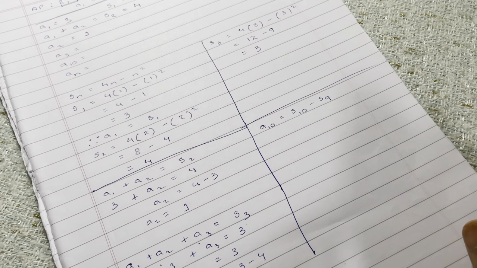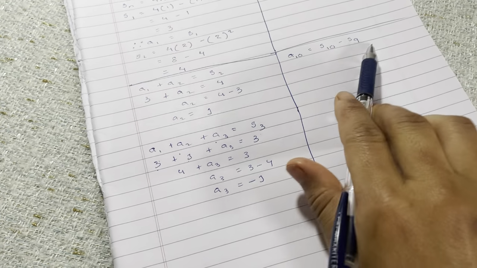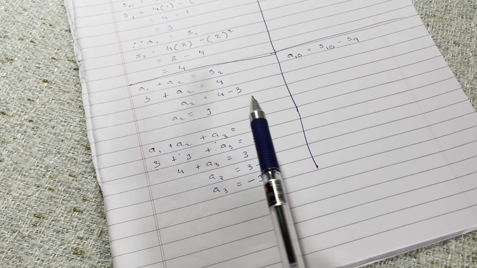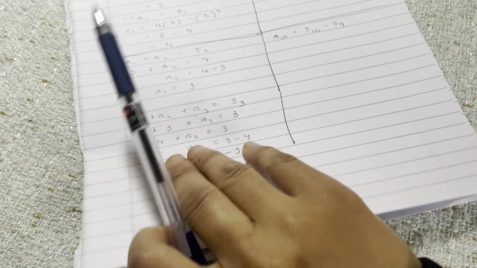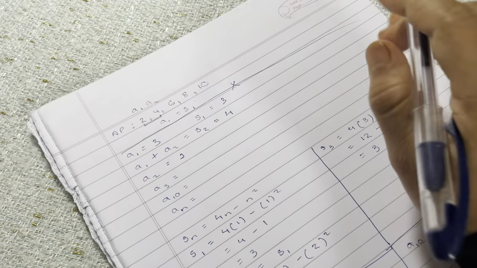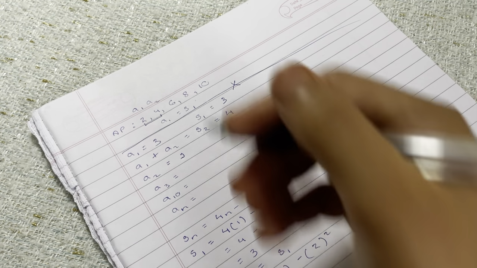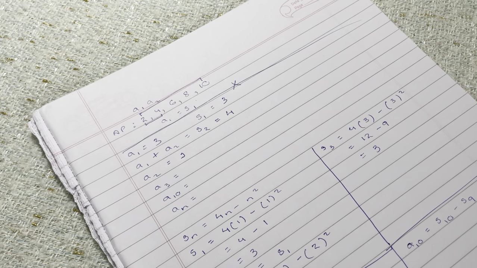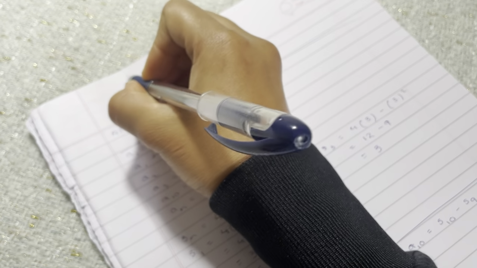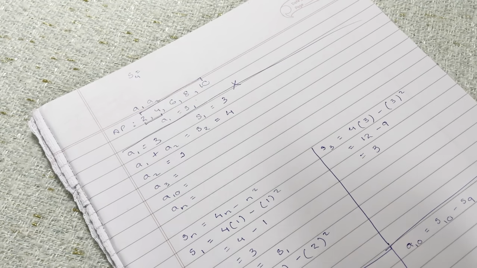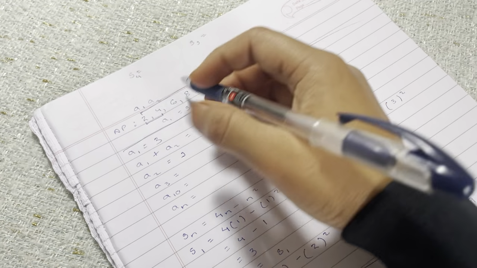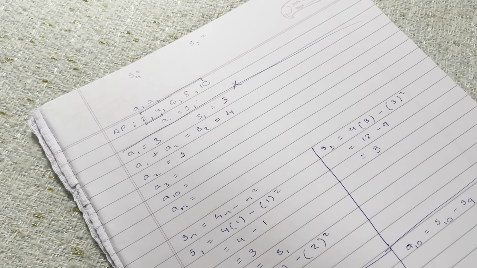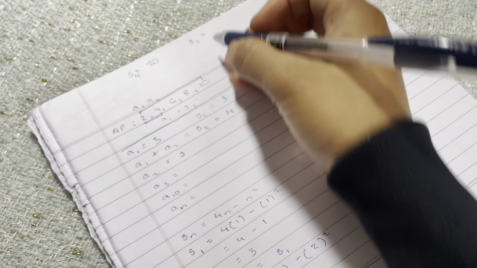Suppose we want to find A2: it is S2 minus S1, or S3 minus S2 for A3. Let's see with an example: let's find A5. The fifth term is found by adding: 2 plus 4 is 6, then 12, then 20. So S4 is 20, and S5 is 30.